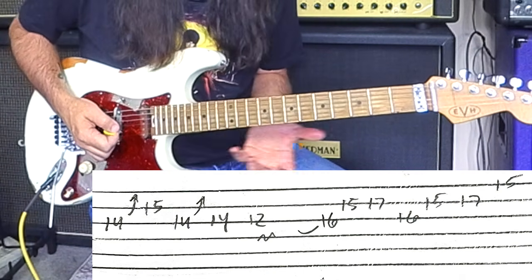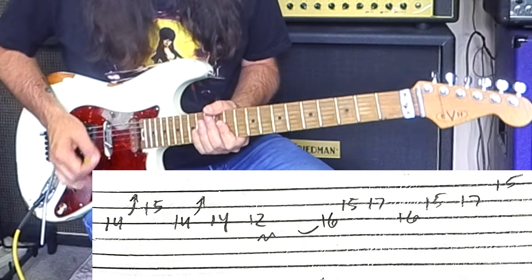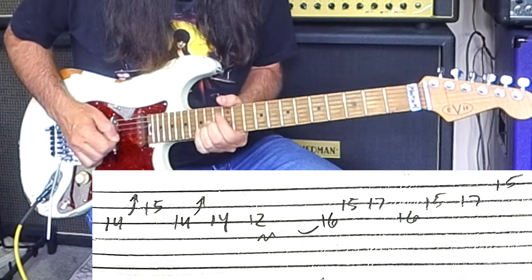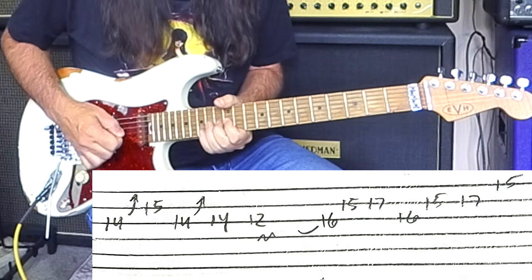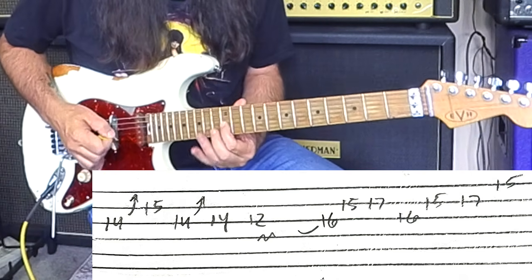Now this is like a Lynyrd Skynyrd Southern rock lick, but the way Bruce puts inflection on it, it doesn't sound like Southern rock. So he goes, puts that vibrato on the 12th fret. So I'm on the 14th.